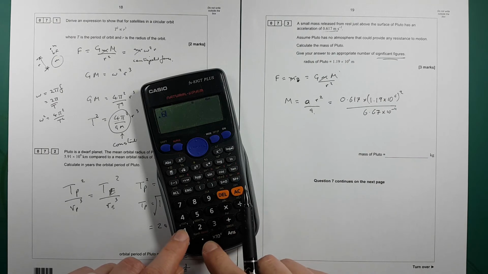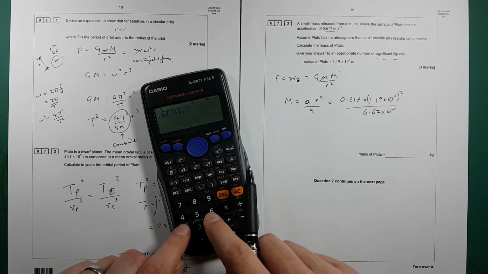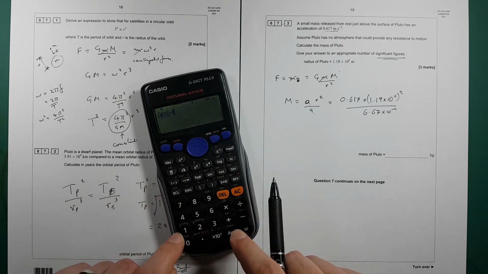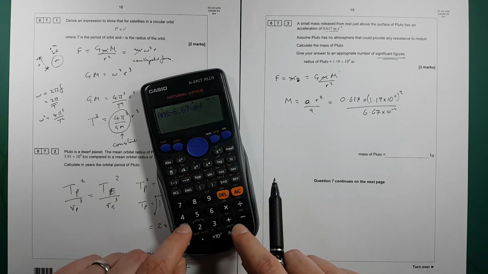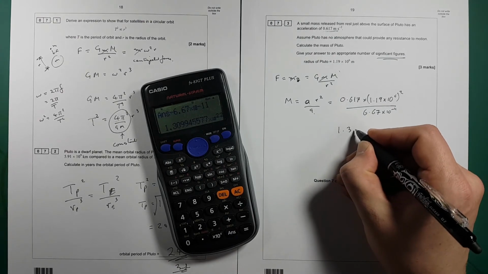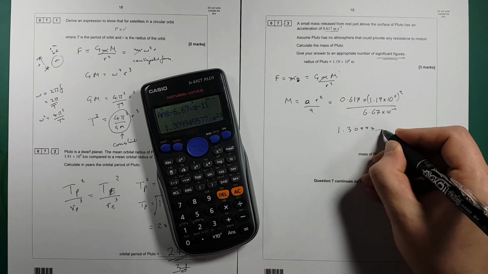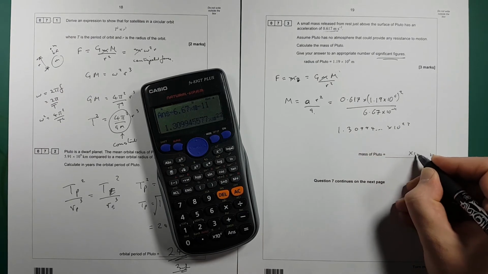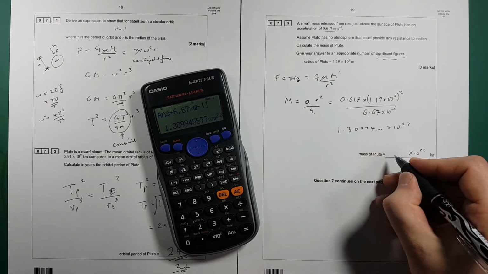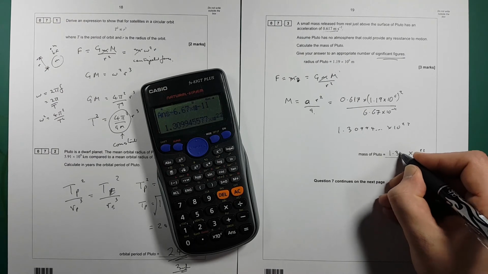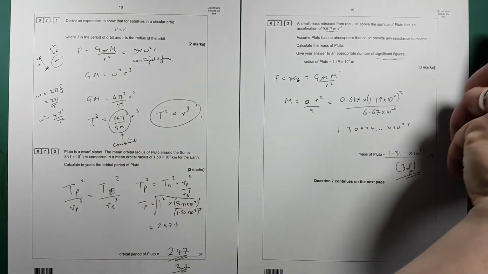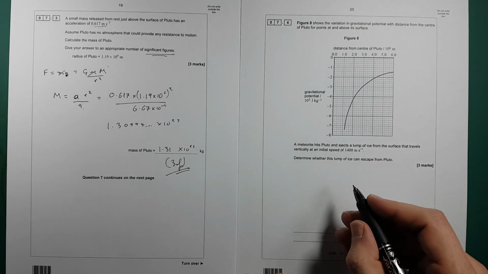So we've got 0.617 times 1.19 times 10 to the 6 all squared, divided by 6.67 times 10 to the minus 11 gives us 1.30994... times 10 to the 22, and we have 3 significant figures there, 3 significant figures there, so we can do the whole thing to 3SF, which is 1.31 times 10 to the 22, 3SF.